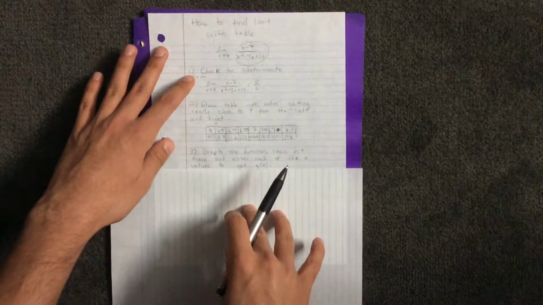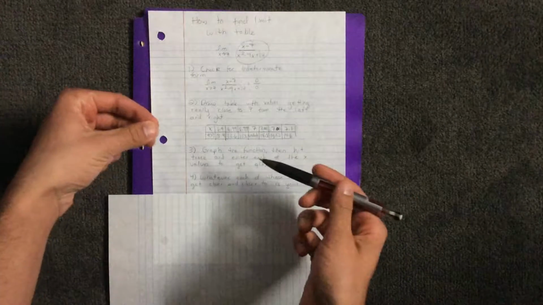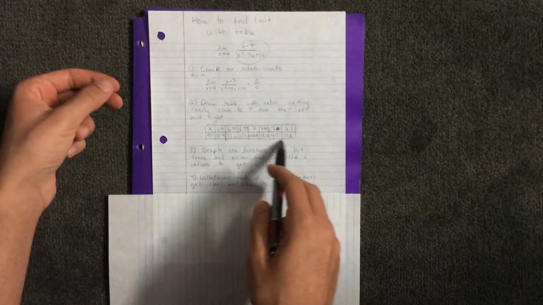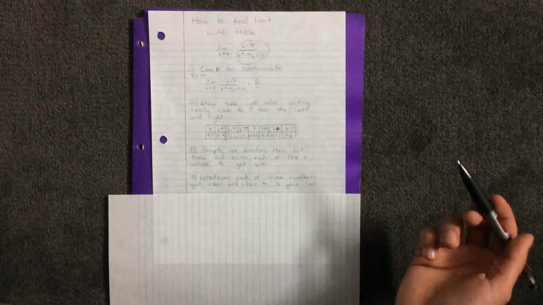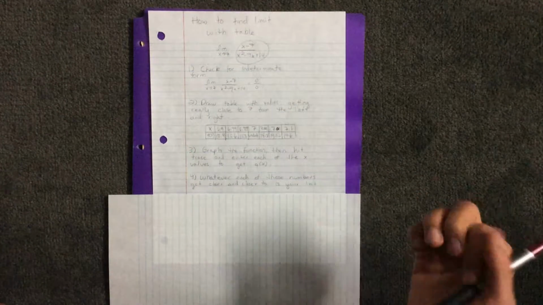Now, all you got to do now is look at what number they seem to get closer to. 13 is increasing here, and 14 is decreasing here. So that leaves us to estimate that the limit is 14, because they're each getting closer to 14. It's increasing on the left side and decreasing on the right side.